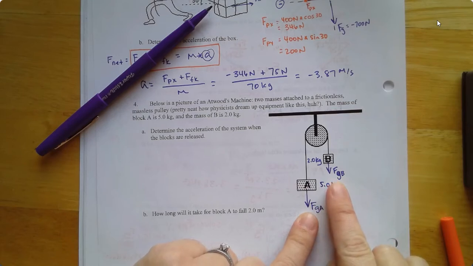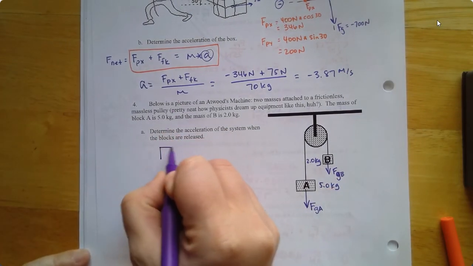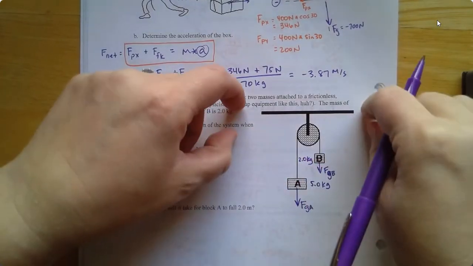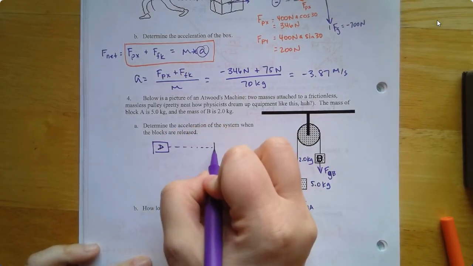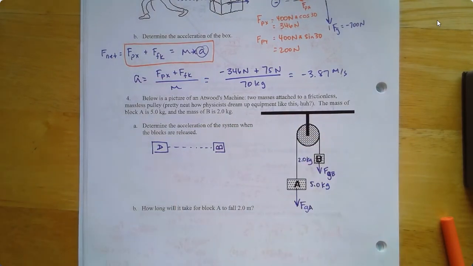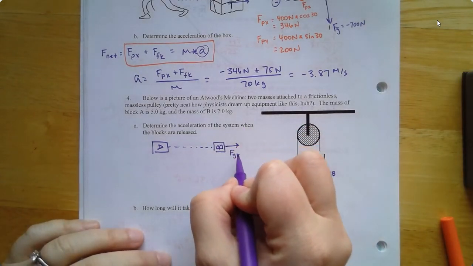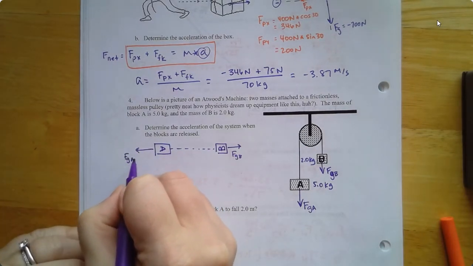And so just like we did with the modified Atwood's machine, we're going to reimagine the way that this looks. We're going to move these blocks. Instead of hanging over a pulley, we're going to grab them and straighten it out so that we've got block A on that side, and block B on the other side. So there's A and B, and instead of both of them pulling down, their forces are pulling away from each other. So we're going to have our force due to gravity of B going to the right, and our force due to gravity on A going to the left.